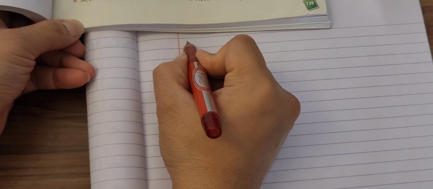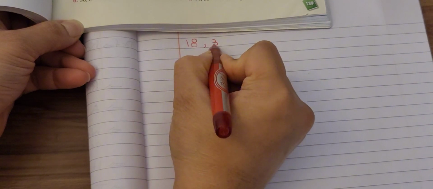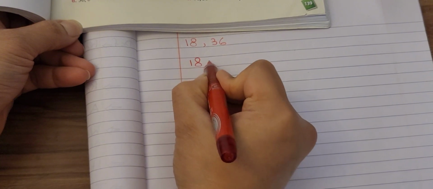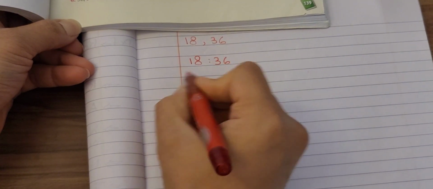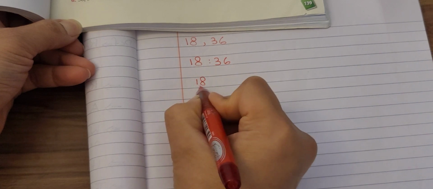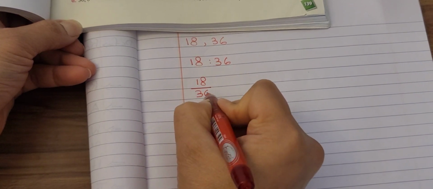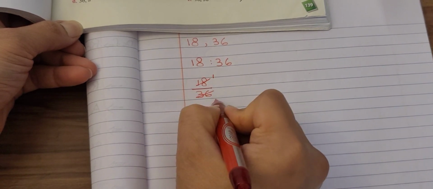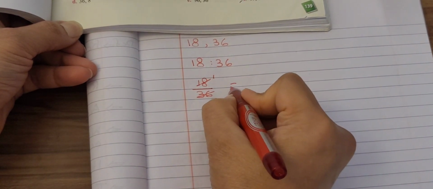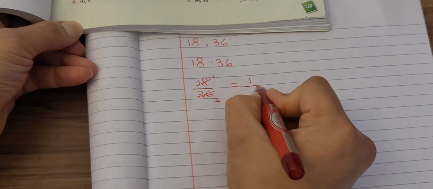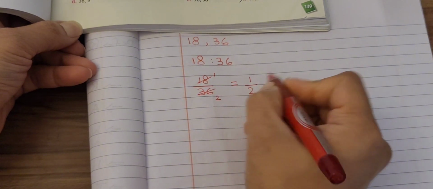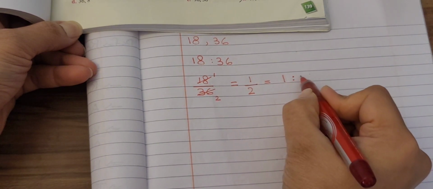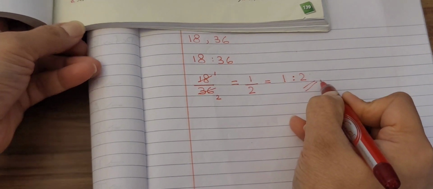So 18, 36. We have two numbers. So we'll write it as 18 is to 36. This means 18 divided by 36. Now simplify the two numbers. 18 ones are 18, 18 twos are 36. So we'll write it as 1 by 2. It cannot be simplified further, so we'll write in the ratio form 1 is to 2. And this is the answer.